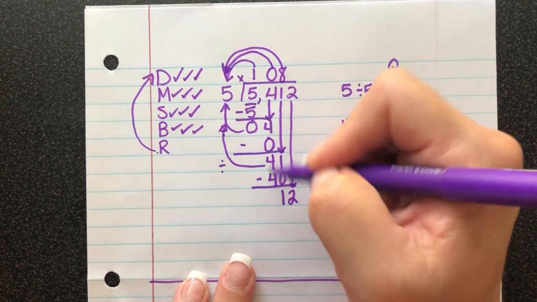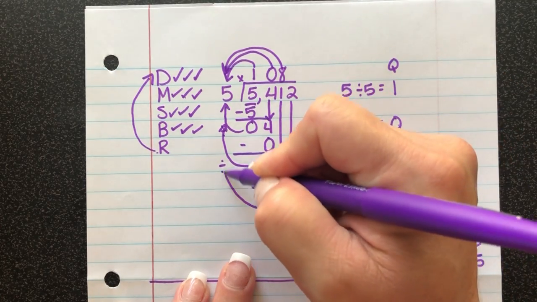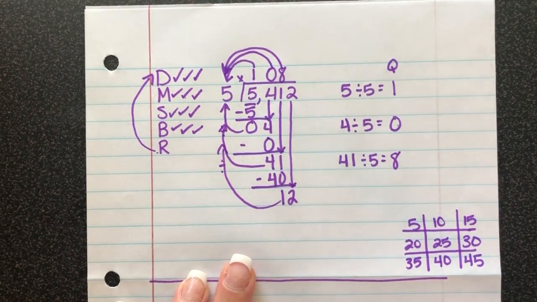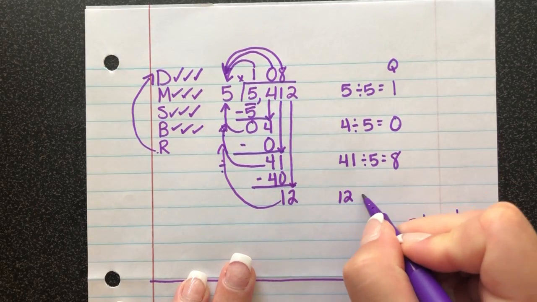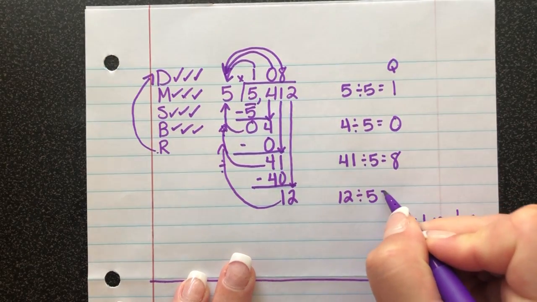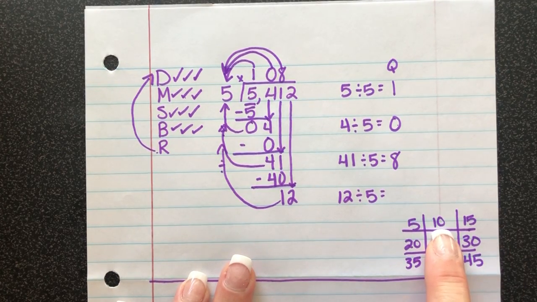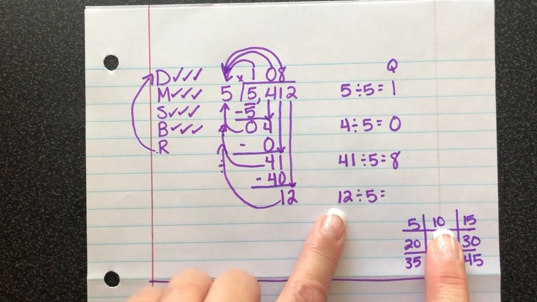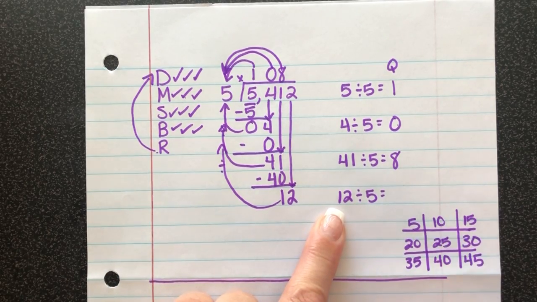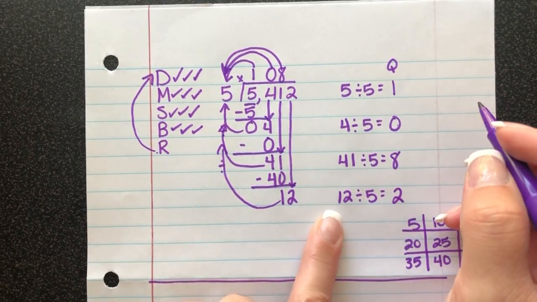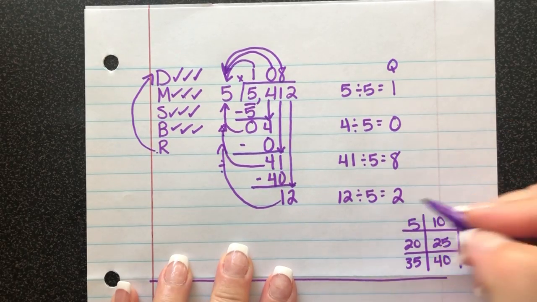Okay, so I'm going to divide 12 divided by 5. 12 divided by 5. Okay, 12 is not a multiple of 5, so the closest that I can get is 10 without going over that 12. That's going to be 2 groups. Okay, so we're going to say that 12 divided by 5 is 2.